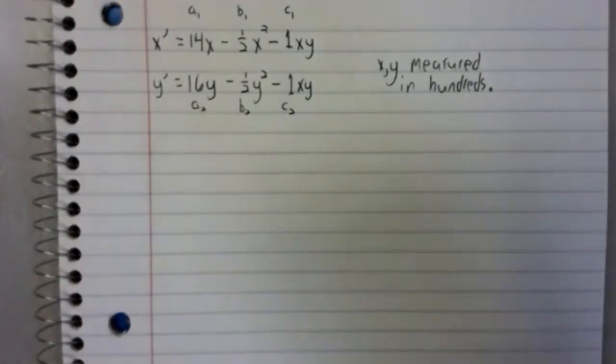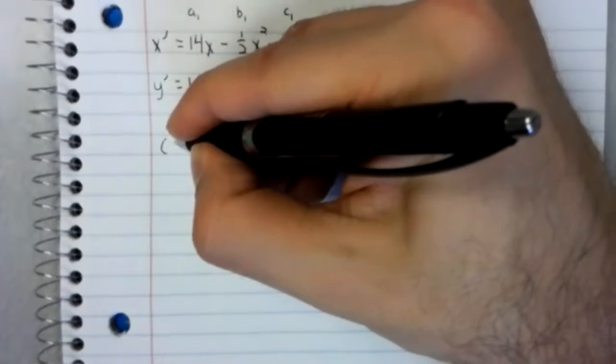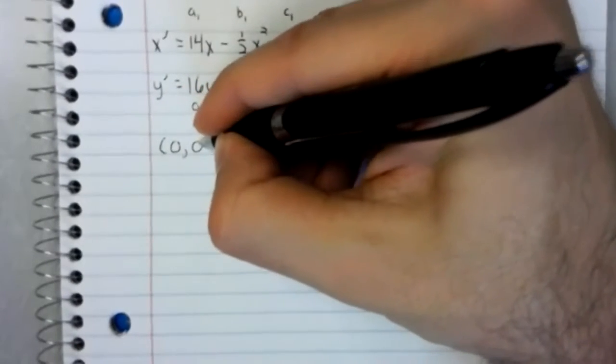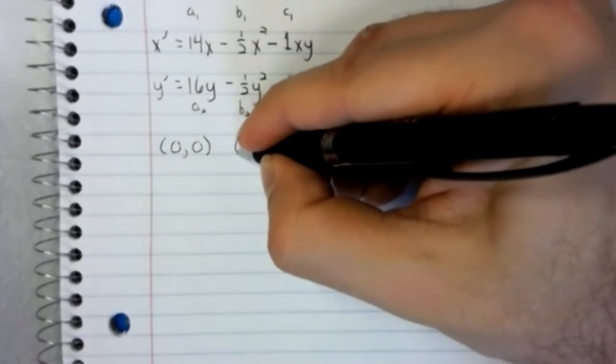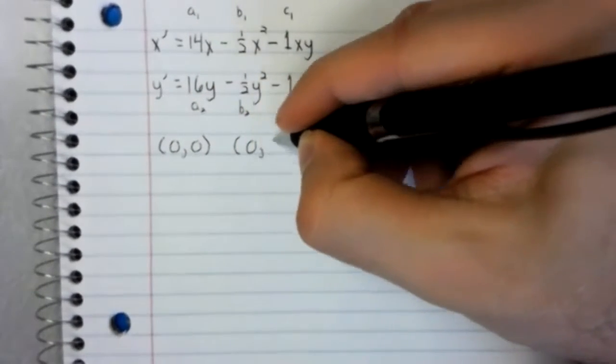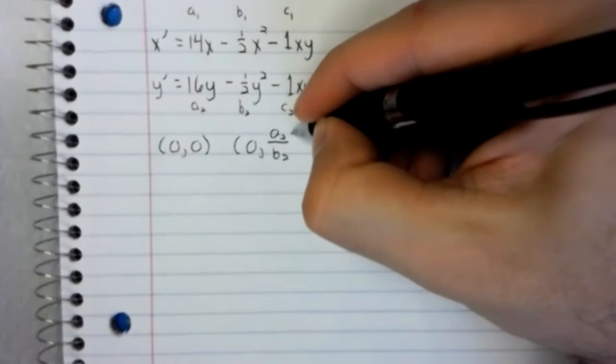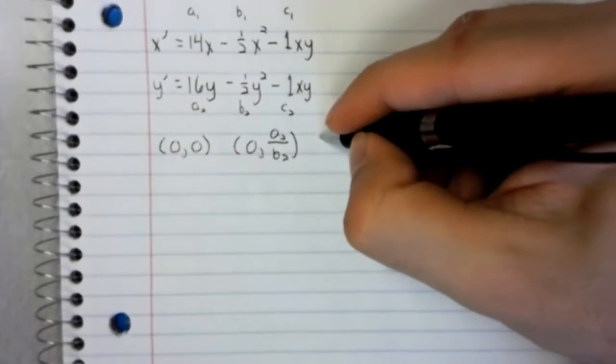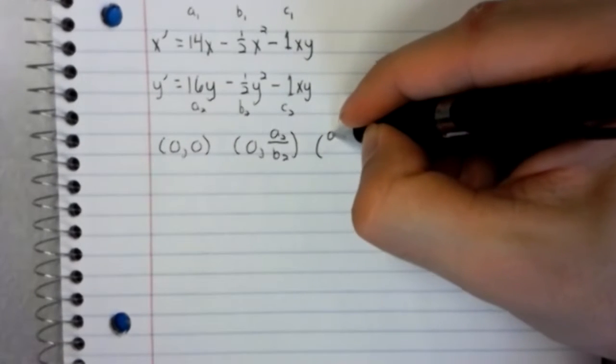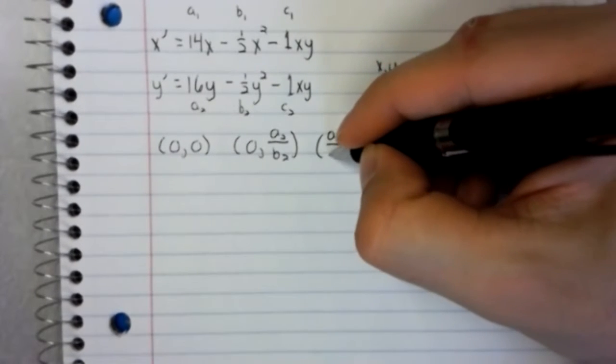So from the previous video, there are 4 fixed points.